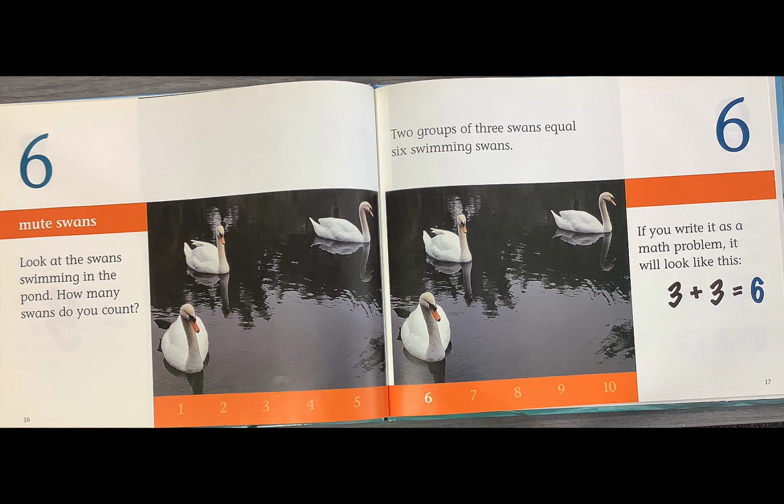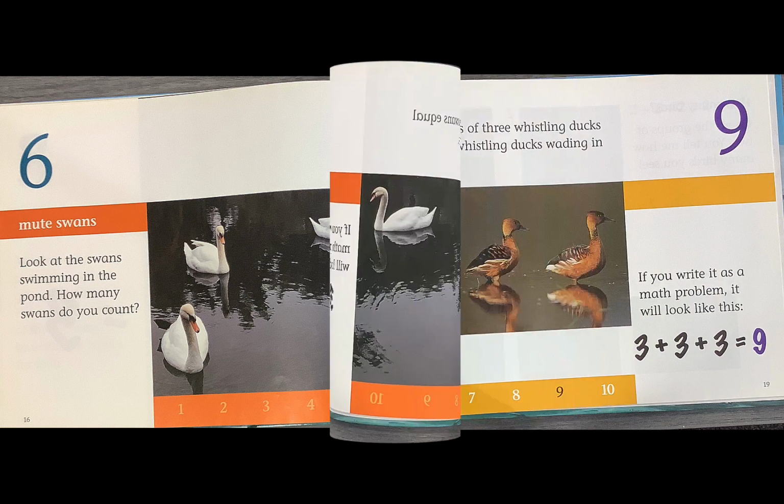Mute swans. Look at the swans swimming in the pond. How many swans do you count? 2 groups of 3 swans equal 6 swimming swans. If you write it as a math problem, it will look like this. 3 plus 3 equals 6.